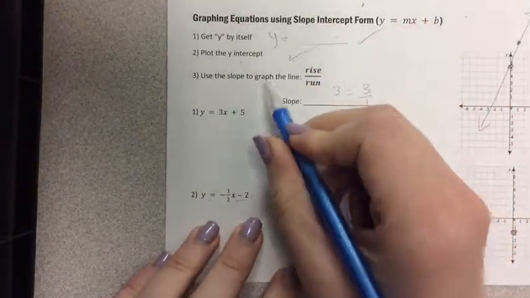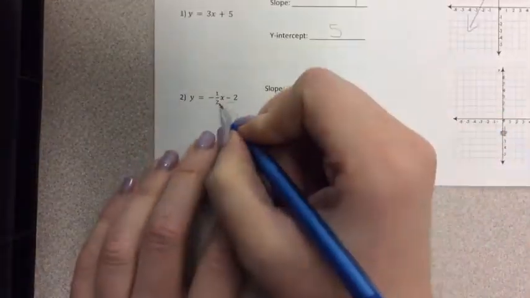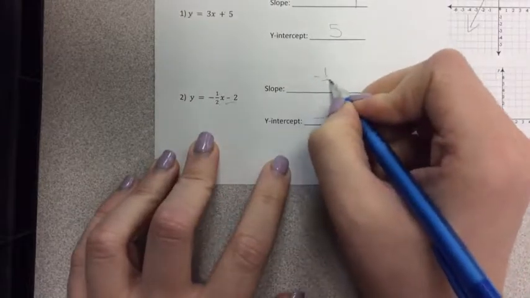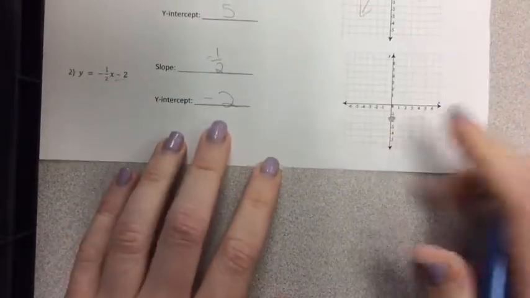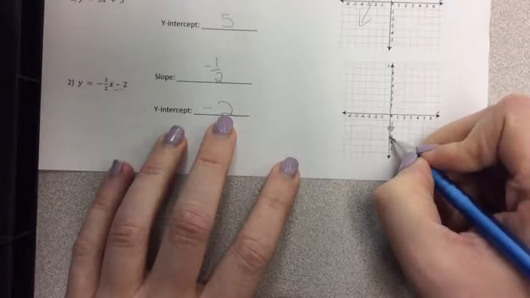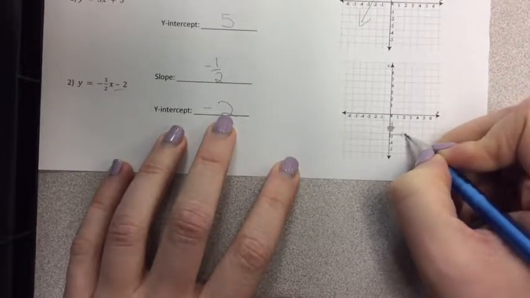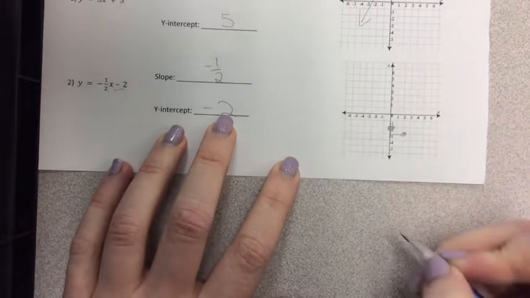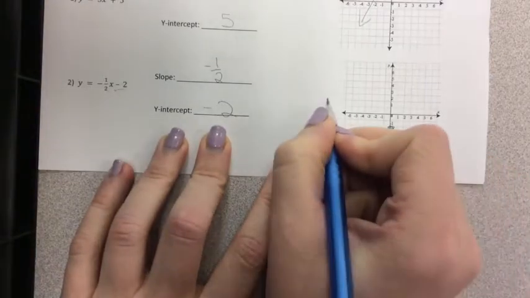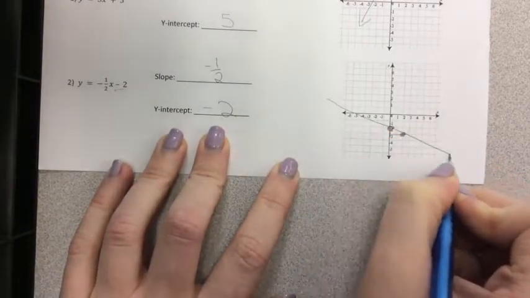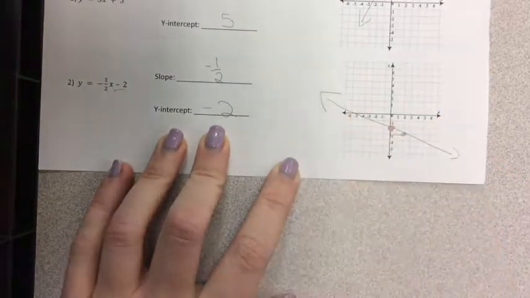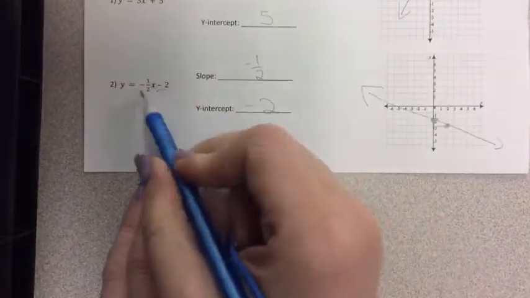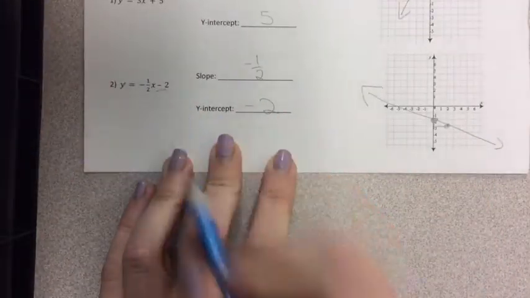So then it says use the slope to graph the line. So my slope is negative 1 over 2. So I'm going to have to go down 1 and over 2 to find another point. So then I'm just going to draw a line between these 2 points. And that is the graph of y equals negative 1/2x minus 2.